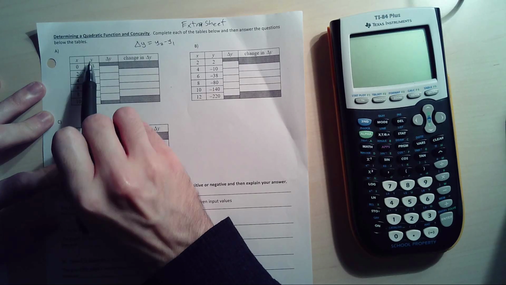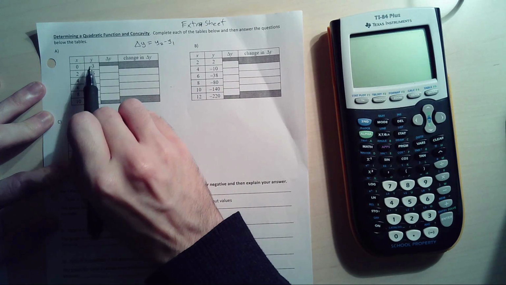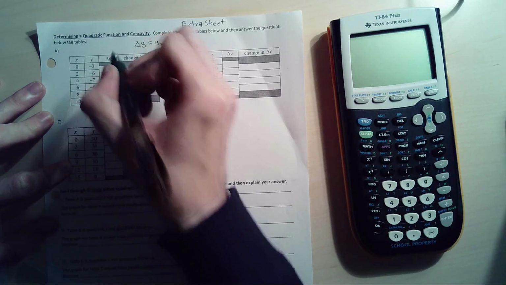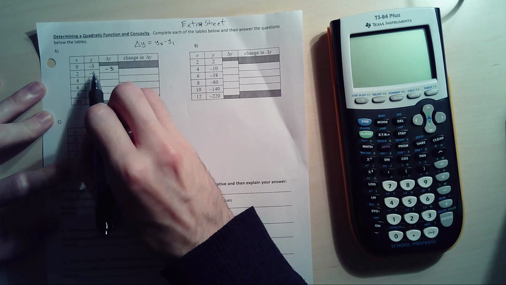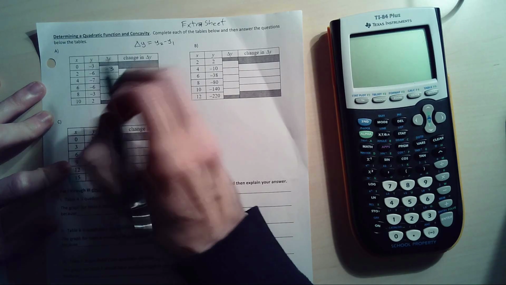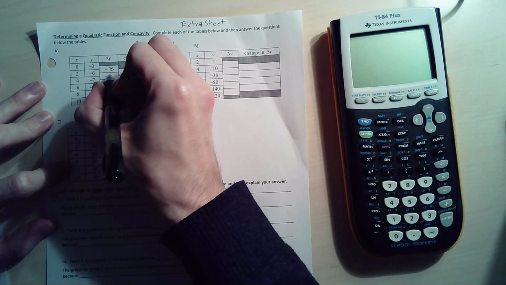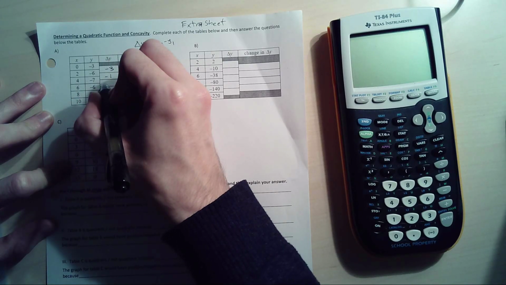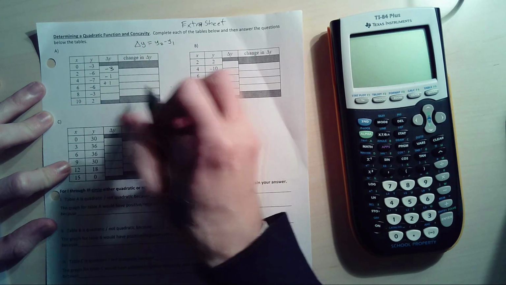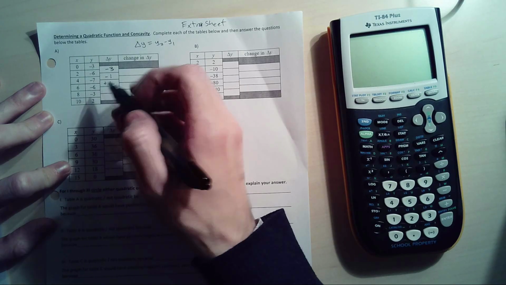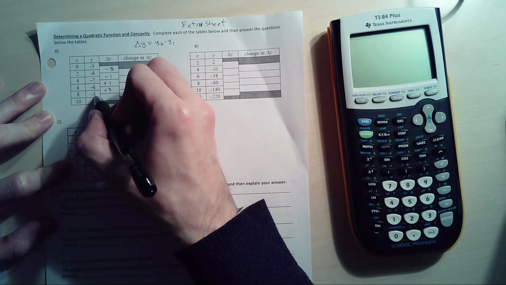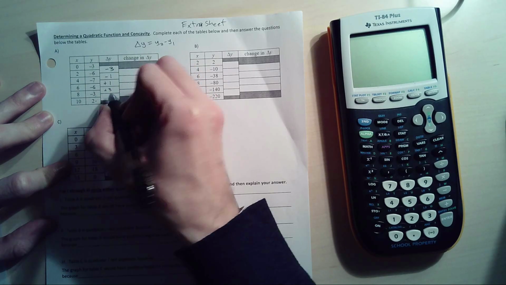So we have second value minus the first value, that is to say negative 6 minus negative 3. That's going to go ahead and be negative 3. Negative 7 minus negative 6. That's going to go ahead and be negative 1. Negative 6 minus negative 7. That's going to be positive 1. Negative 3 minus negative 6. That's going to be positive 3. And finally, 2 minus negative 3. That's going to be positive 5.